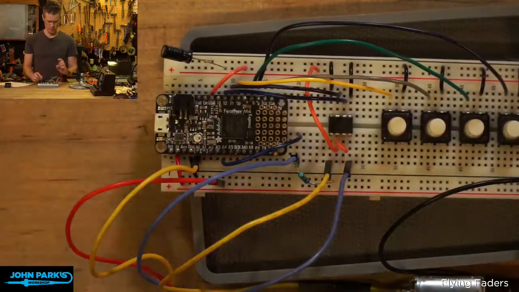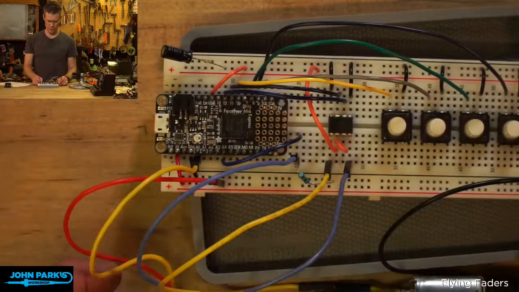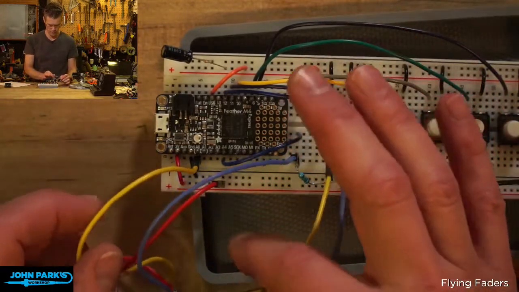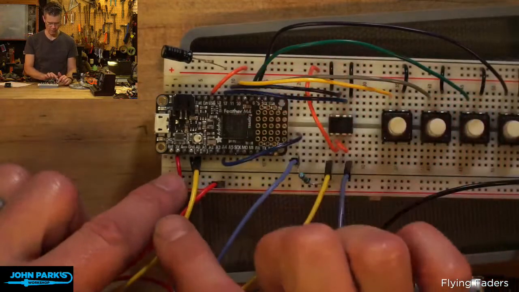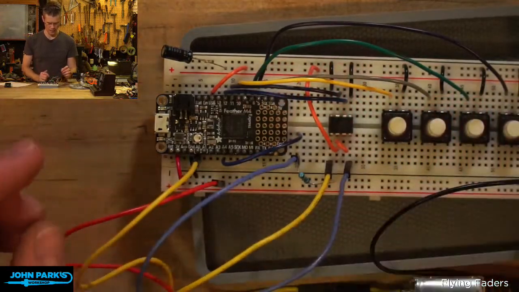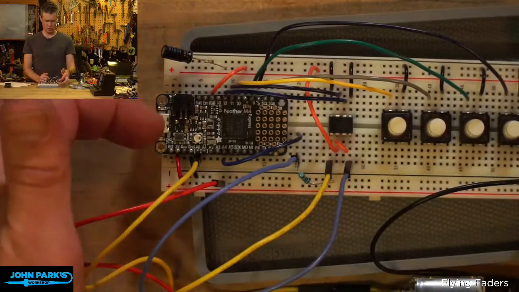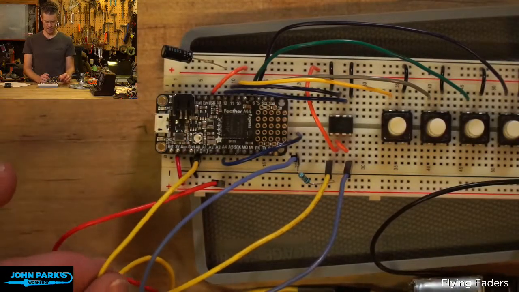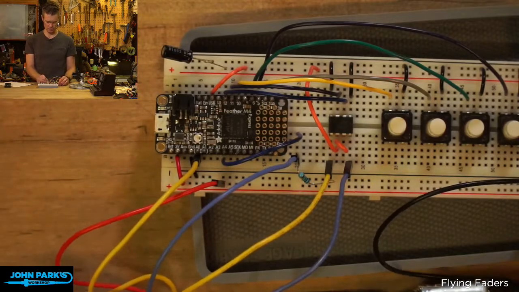The power and ground for the slide pot, I'm using 3 volt and ground here, 3 volt rail coming off of the 3V pin. And then I'm reading on A0 here. Any analog pin will work, but I'm reading on A0 the position of that essentially as a voltage divider.